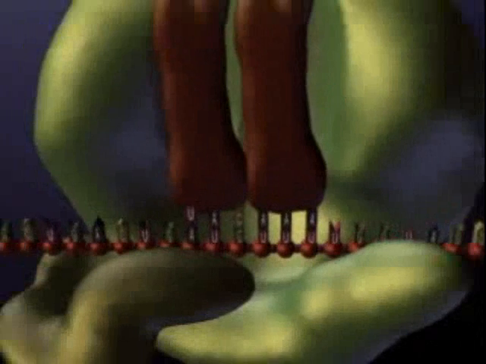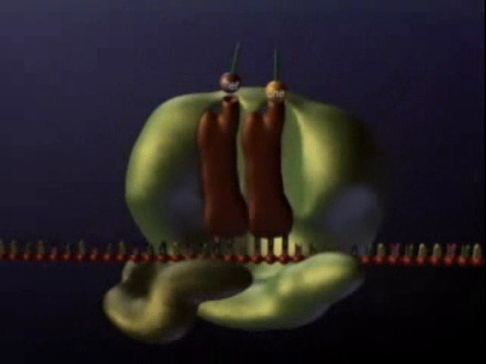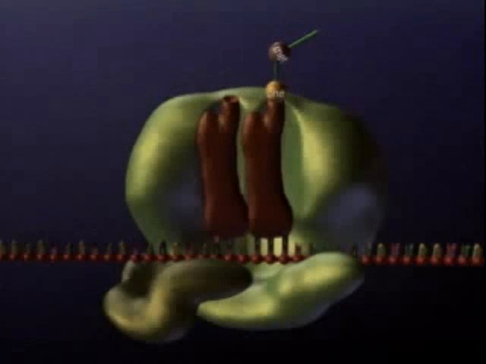The second process is called peptide bond formation. A peptide bond is formed between the new amino acid and the carboxyl end of the growing polypeptide, the previous amino acids. The ribosome catalyzes the bond.